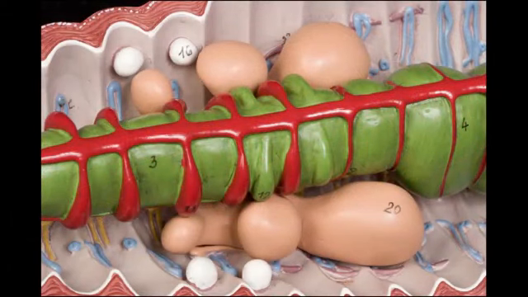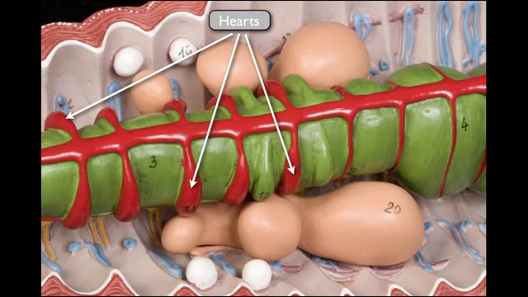Now let's take a closer look at the middle part of the model. To orient you, this part of the green tube is the esophagus, this is the crop, and this is the dorsal blood vessel. There are 5 pairs of hearts in an earthworm, as you can observe here. Each is really just a lateral blood vessel with an especially thick muscular wall. By rhythmic muscular contractions, the hearts pump blood from the dorsal blood vessel to the ventral blood vessel, which is out of sight beneath the digestive tube.